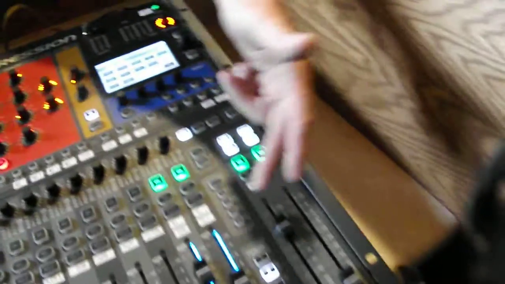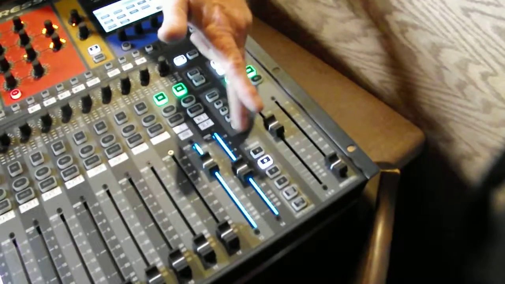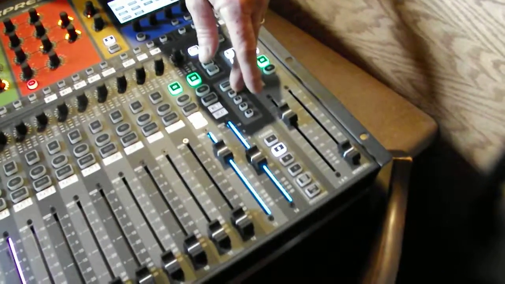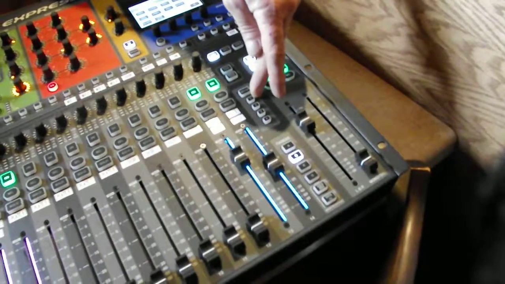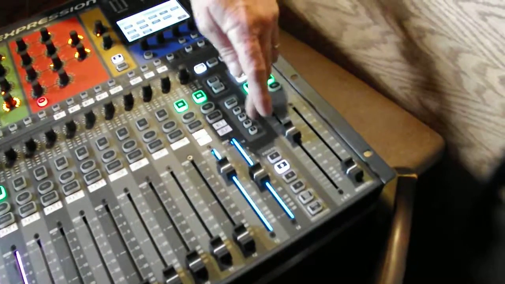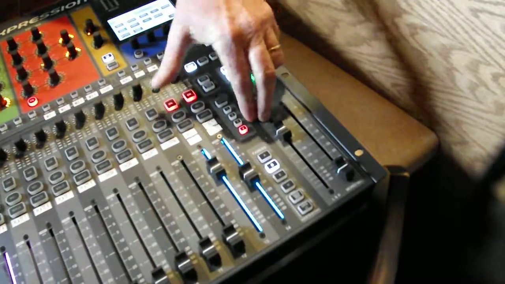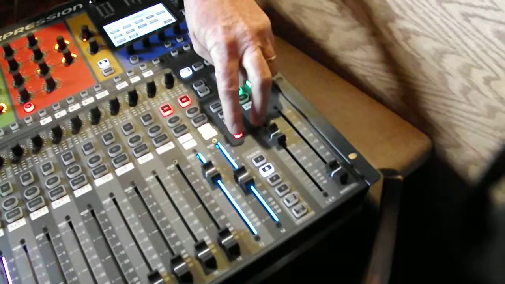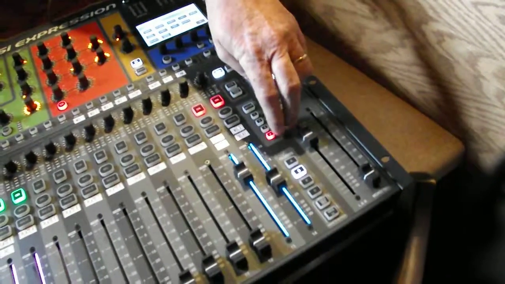When you use a musical portion, this little part right here is what's called mute groups. It's a way of hitting a single button to turn off a grouping of microphones. It's very simple to use. The only one I programmed is number 4, which will mute the effects. Turned them off. Okay?